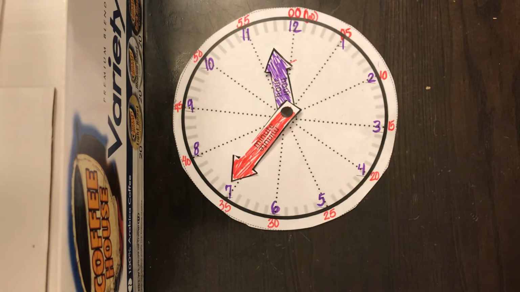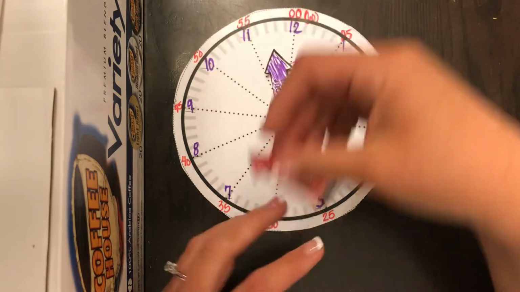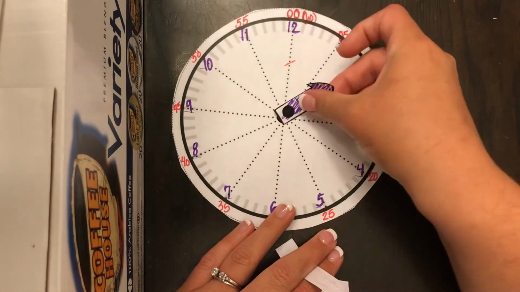Now, has it got to 12 o'clock yet? It has not. So anything before 12 o'clock noon is AM. So we go to lunch at 11:35 a.m. That's right.